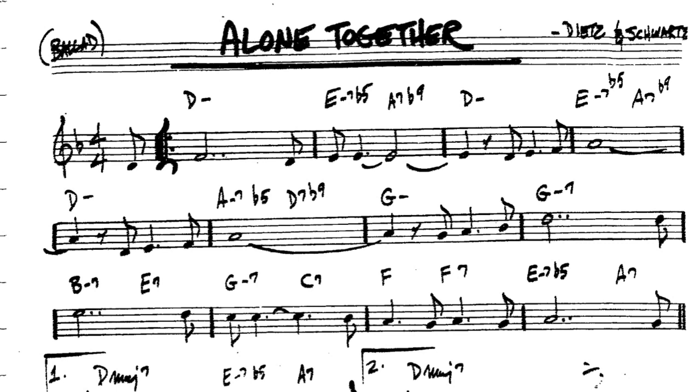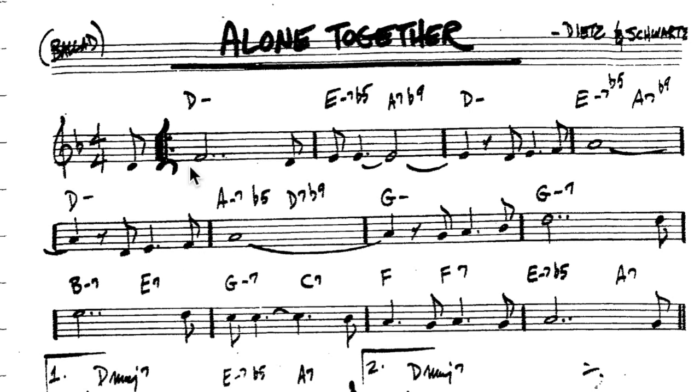This is Alone Together. And this is another really terrific jazz standard that sadly was edited out of the 6th edition book that everybody has. So you have to find the 5th edition if you want to get this particular lead sheet on it. And so we start out, we're in the key of D minor. We've got a D minor here.